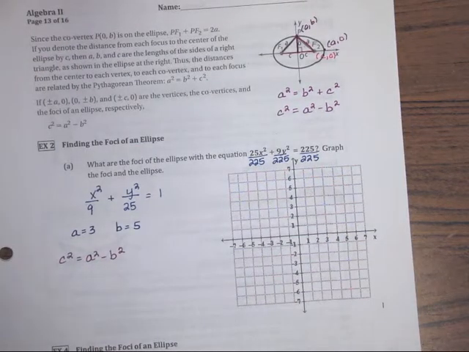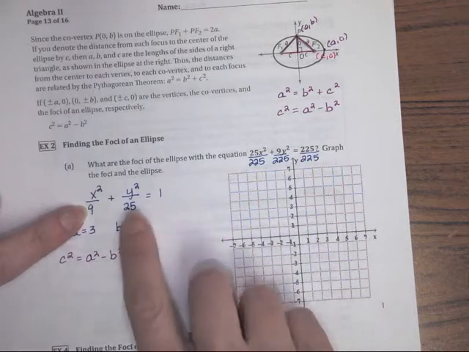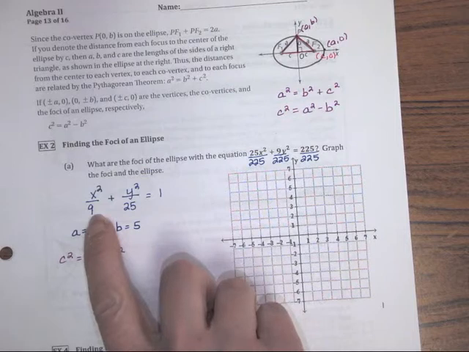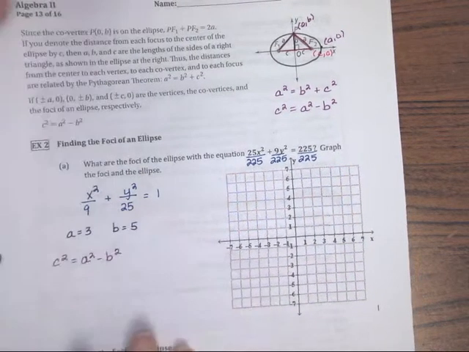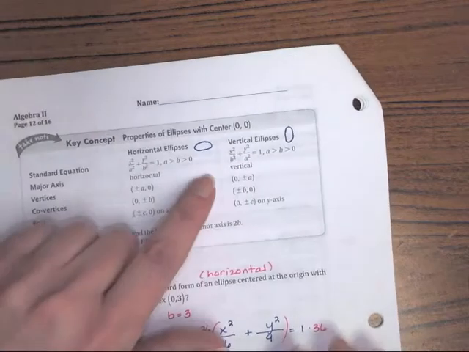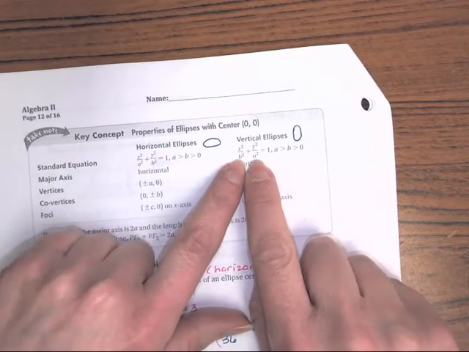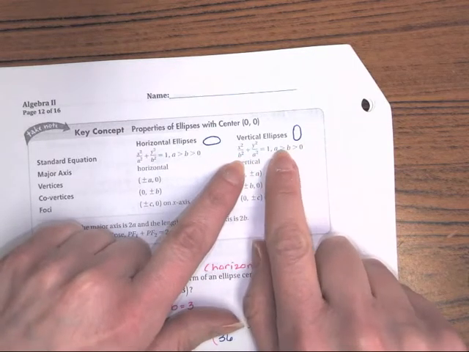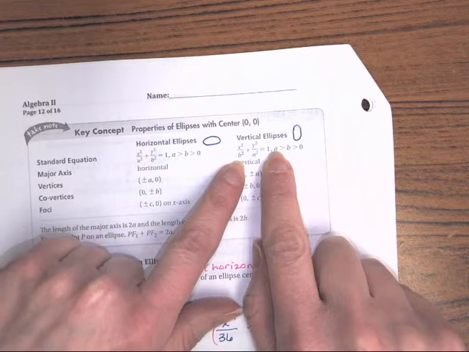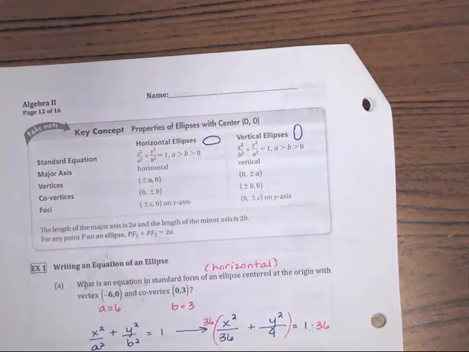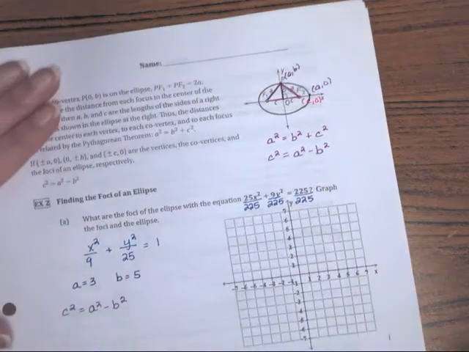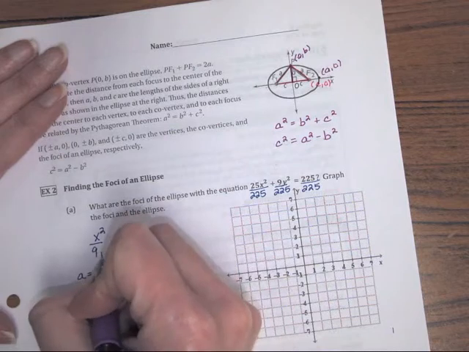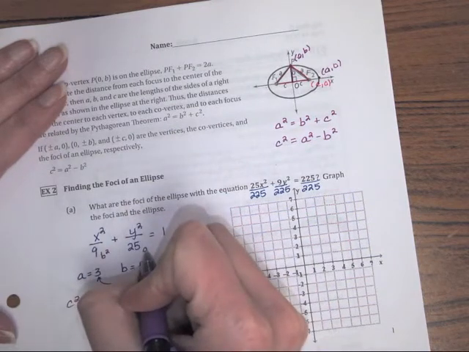Actually, I think that what we have here is this is actually B and this is actually A, because this is a minor axis. This is smaller than this. And if you go over here and you look at the vertical ellipse, it says B squared goes under the X squared when the B is less than the A. So this is a vertical ellipse. So we have our A and our B switched. So we need to switch these. This would actually be B squared, and this would actually be A squared.